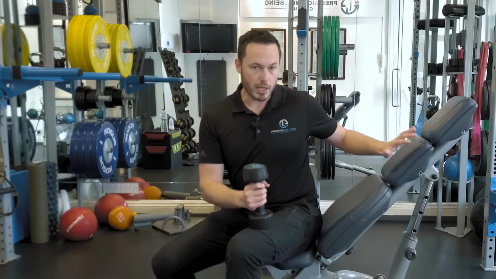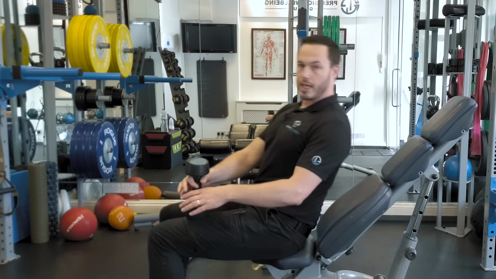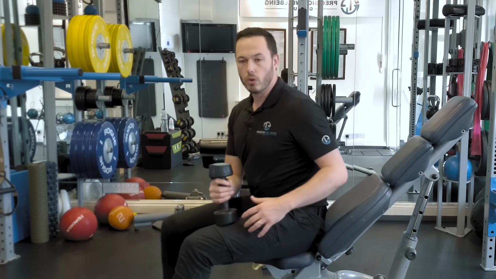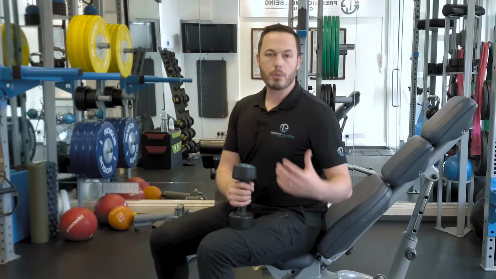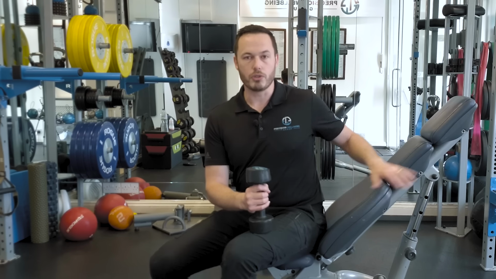So I've set my bench to about 45 degrees. You can use a chair, you can just scoot further forward and lean back into the chair, or you can lean up against a wall. It doesn't matter as long as you can get yourself into this kind of position.